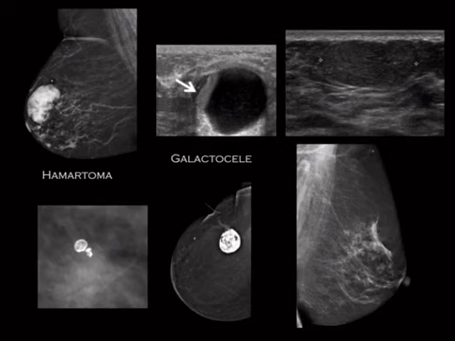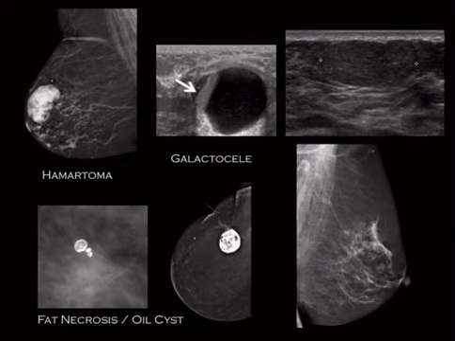You can have one entity that goes by 2 names, which is fat necrosis or oil cyst, depending on the size of the lesion. And it's this sort of egg-shelled thing that's very lucent fat density in the middle. These occur in the history of trauma. If you've had a car accident with a seatbelt injury to your pendulous breast, you could end up with a bunch of fat necrosis. You see it in post-op persons. They often will have fat necrosis around their surgical incisions.